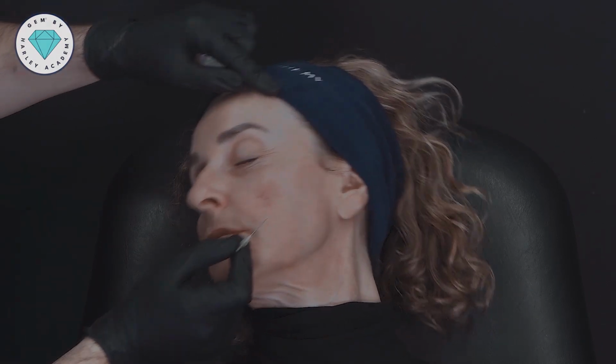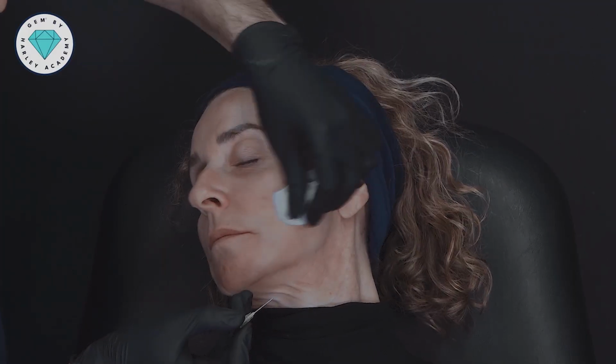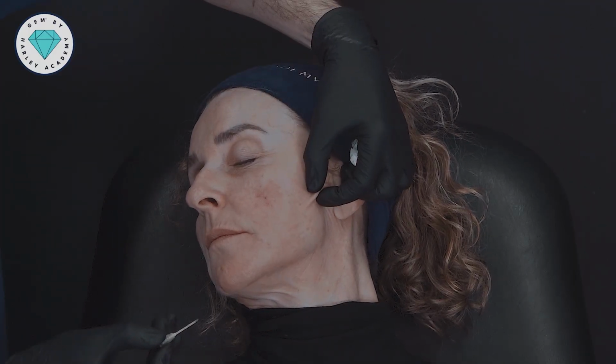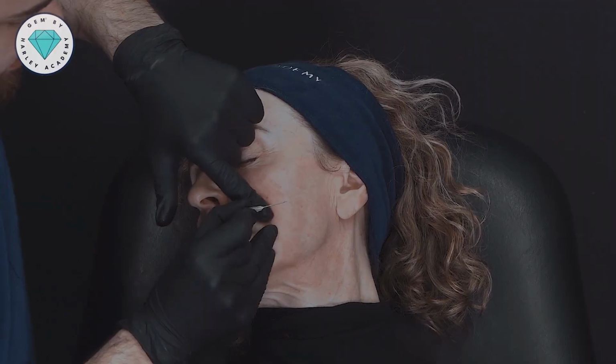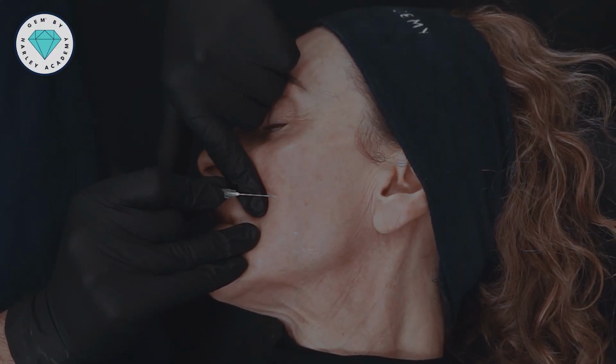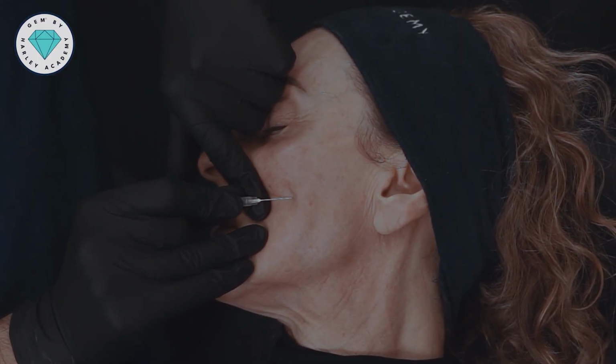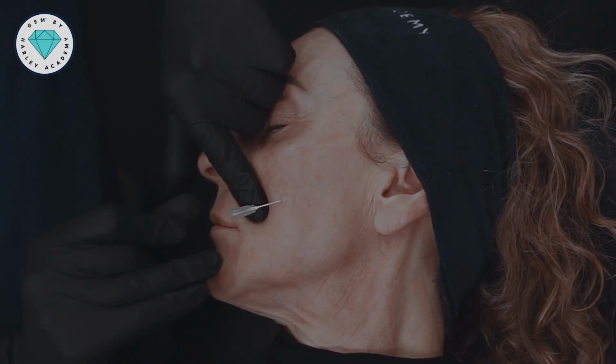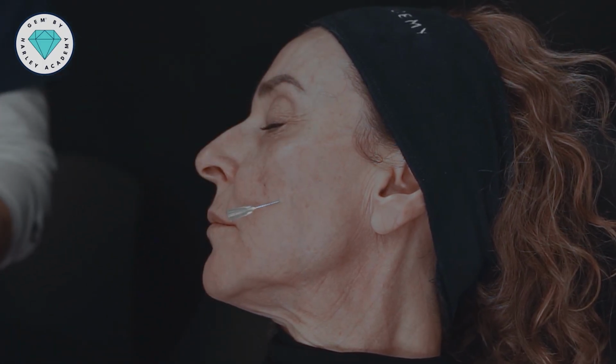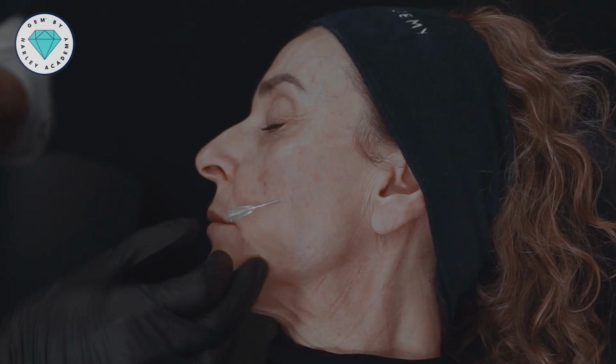Again, using a 22 gauge cannula. And for this one, I'm going to do an entire syringe of filler to replace lost volume in the subcutaneous depth. So this entry point is now facing horizontally, and again just into layer 2.